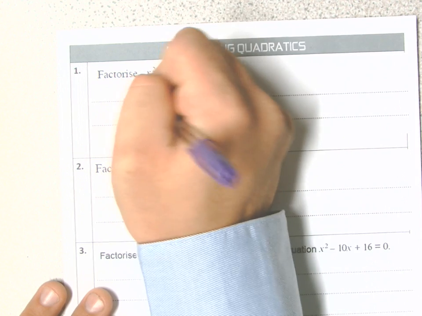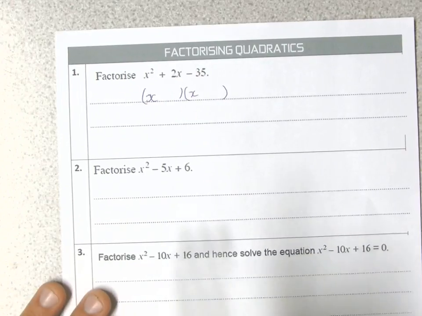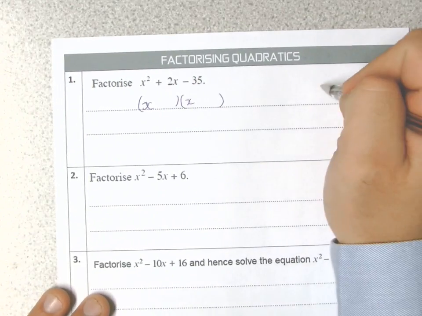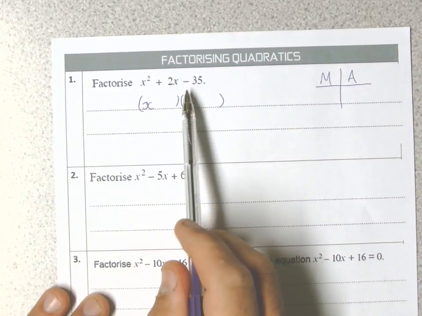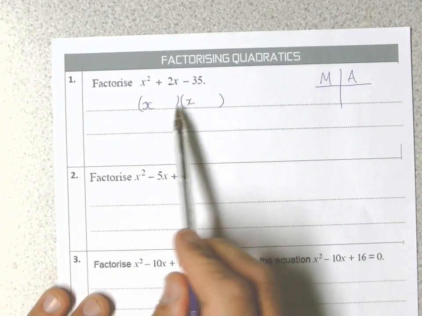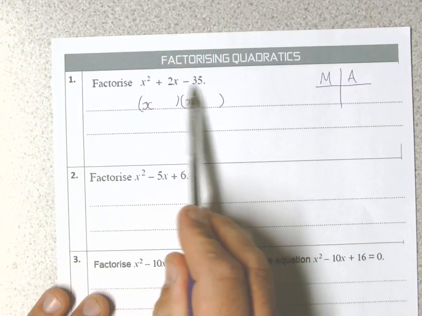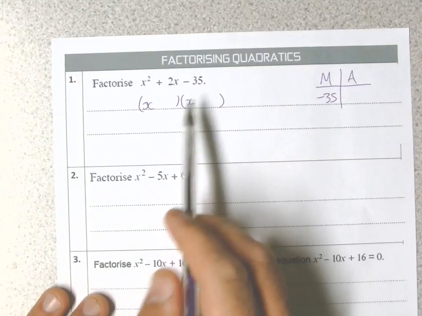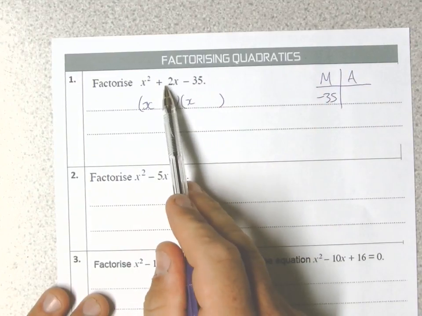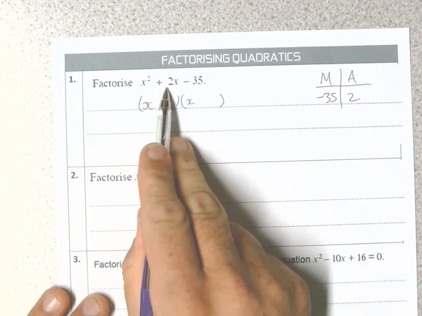When you put it back in the brackets, quite simply, you put x at the start of both of them. Really straightforward. What I tend to do over here is think about multiplying and adding. The two numbers that go in here have to multiply to give this, minus 35. The two numbers also have to add up to give 2. So they multiply to give minus 35, add up to give 2.